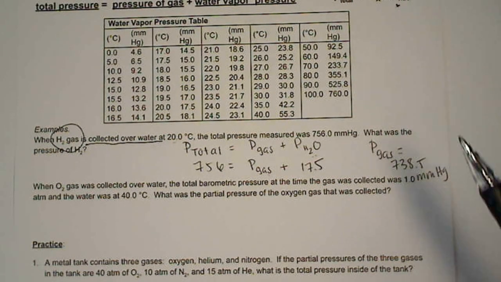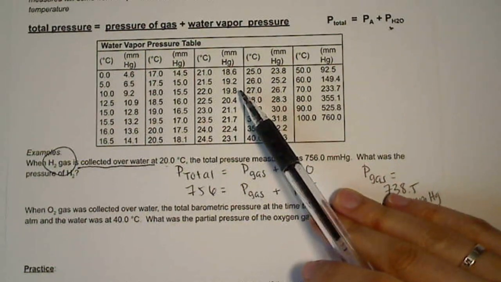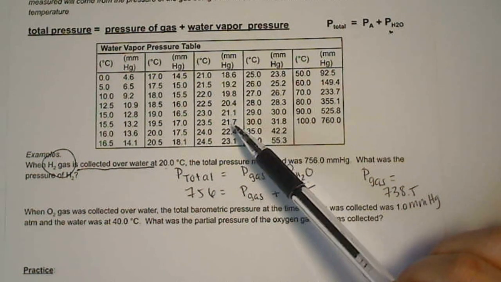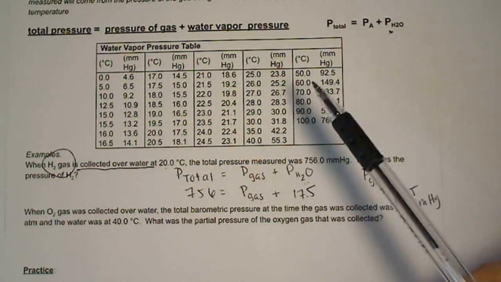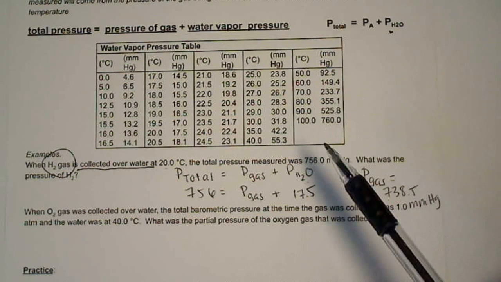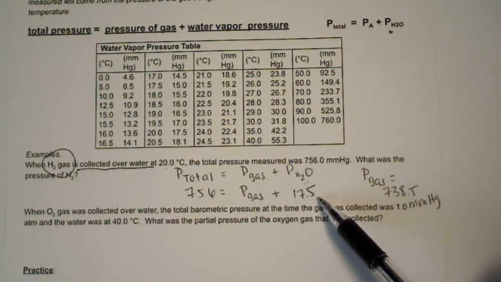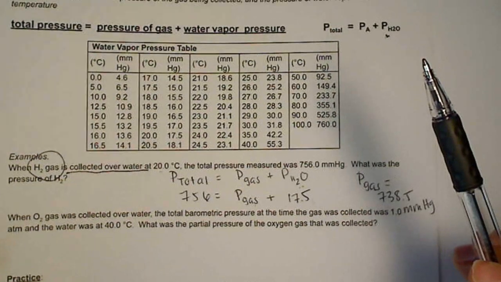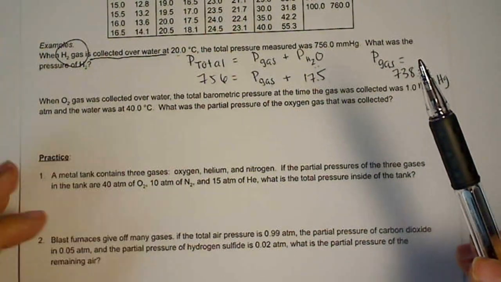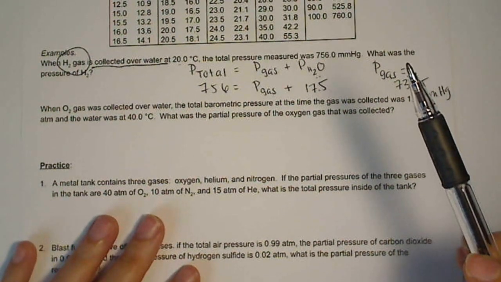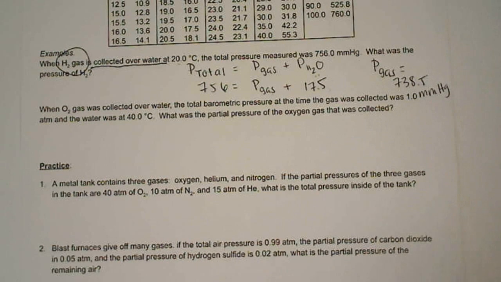Again, the whole idea is that we don't want to account for the pressure of water. I'm more interested in the pressure of the gas that was forming. So we just had to subtract the pressure of water. And at different temperatures, there's different pressures, which we know from Boyle's law. So we have to take that into account.